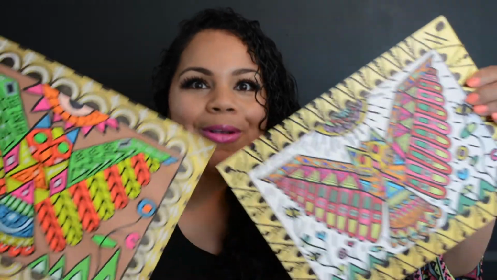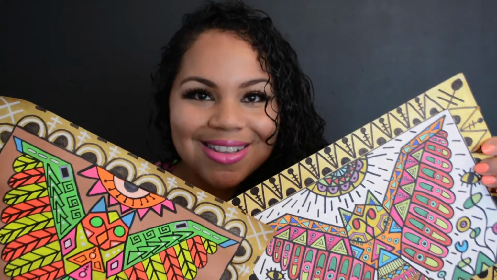I'm Miss Lowndes and I'm here to teach you how to make these beautiful owls inspired by African tribal patterns.